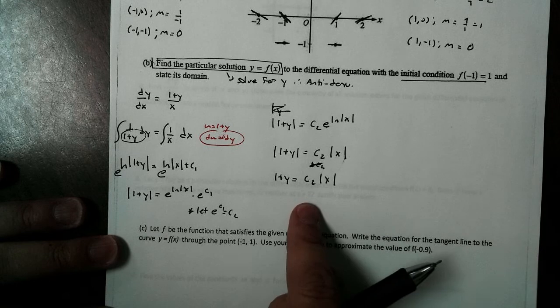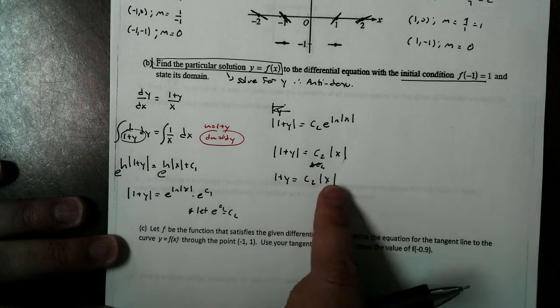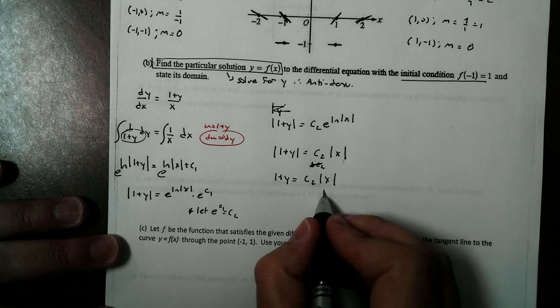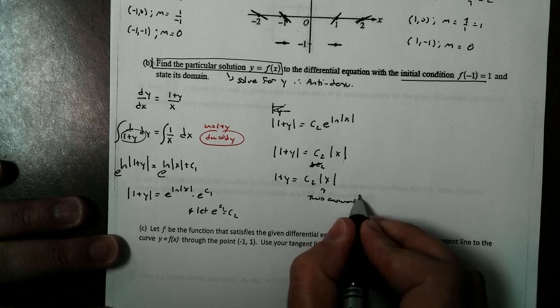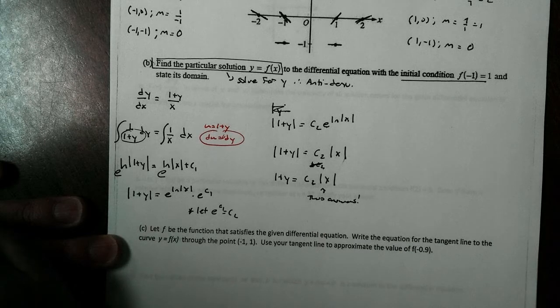All right, so here's our equation. Now notice, we will get two answer choices. We get two answers. That's what that absolute value is kind of telling us. We're going to get two possible solutions right here.